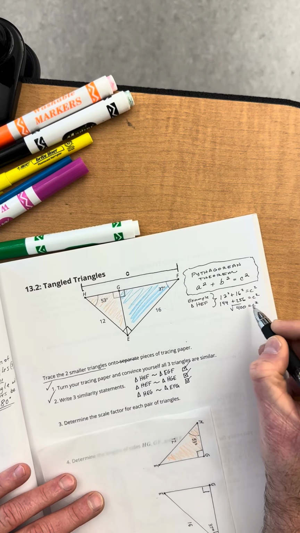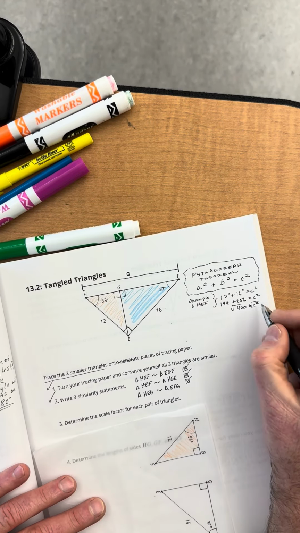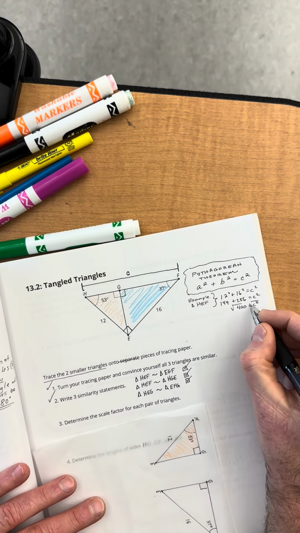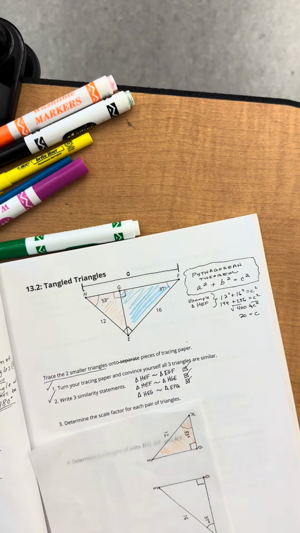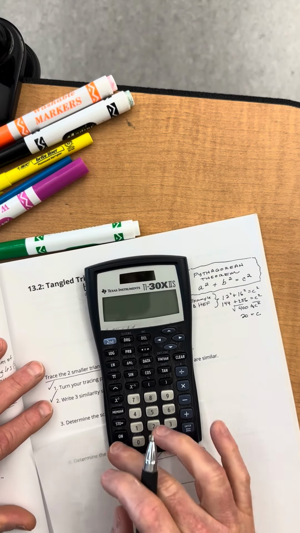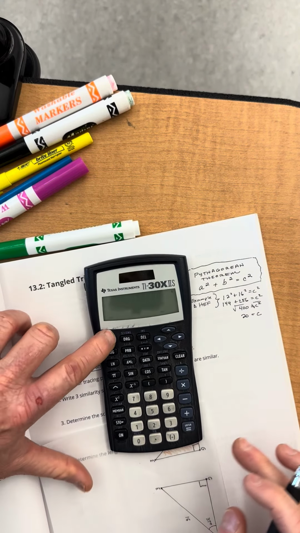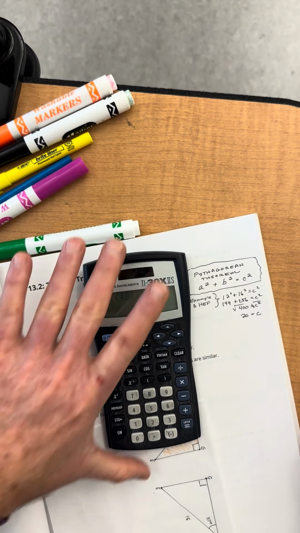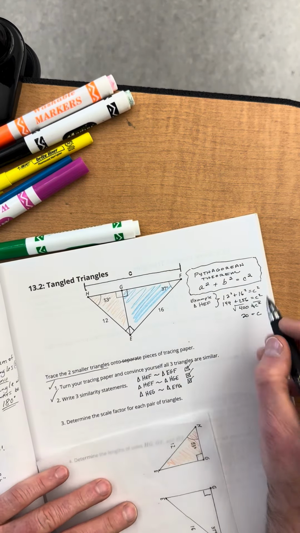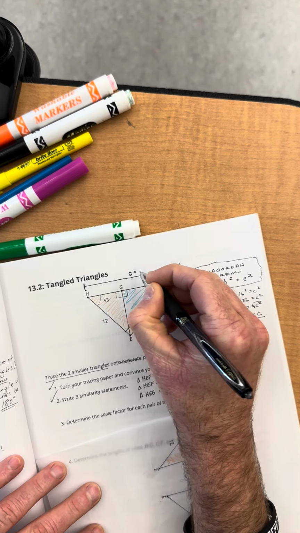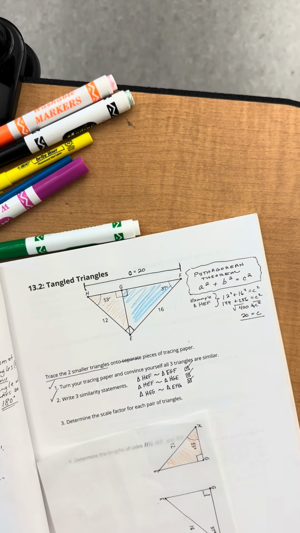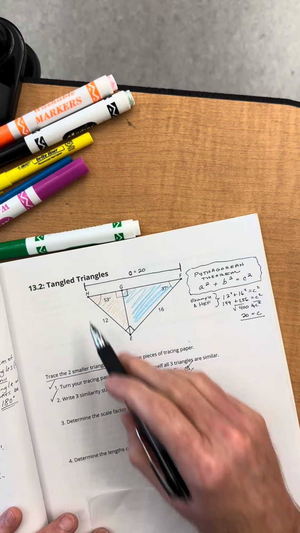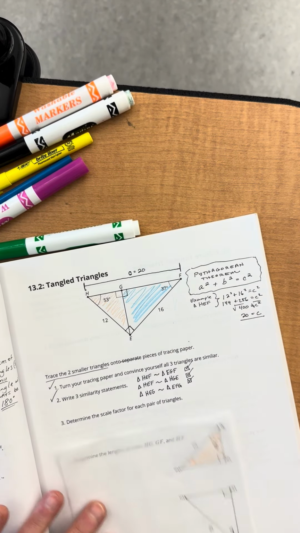Got to square root both sides. Square root of c squared is just c. Square root of 400 is 20. How do you do square roots on a calculator? You go second, x squared, 400, equals 20. That's how you do it. Okay, so you now know that c equals 20. All right. So you got this 12, 16, and 20.